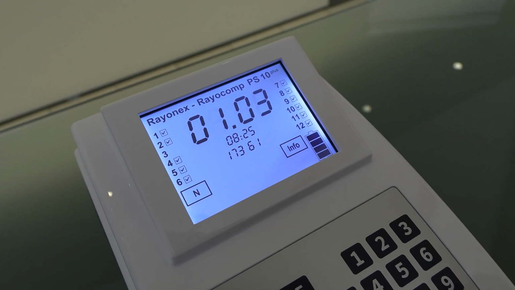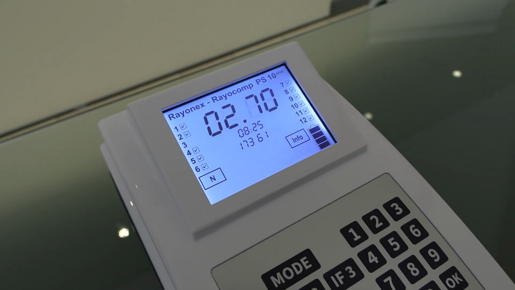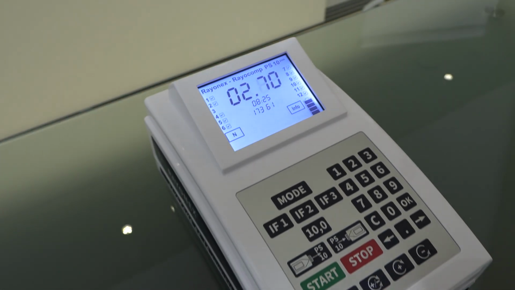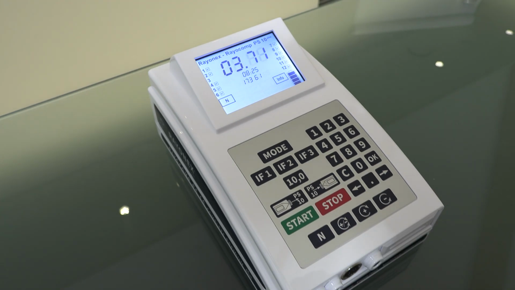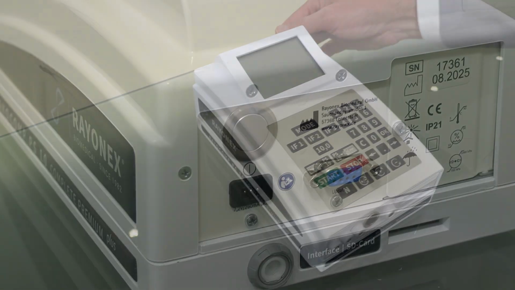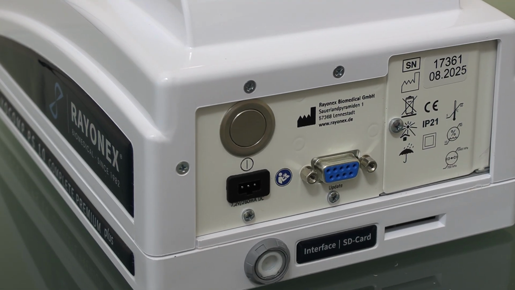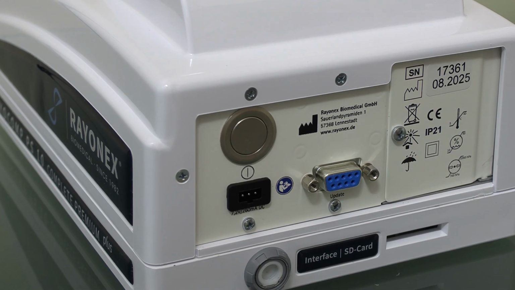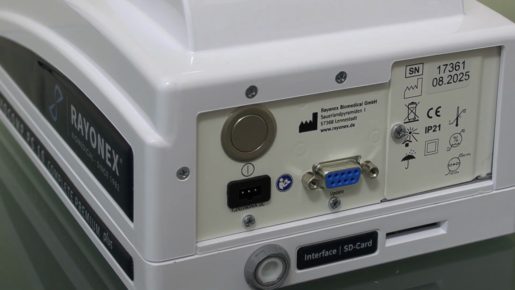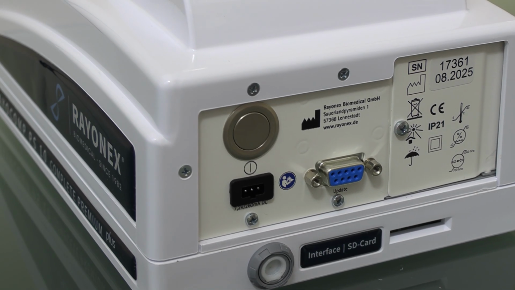Whenever a higher version number is available, you should update the device to be able to use all functionalities. To update a Rayocomp PS10 Plus, you need the new software files on an SD card.